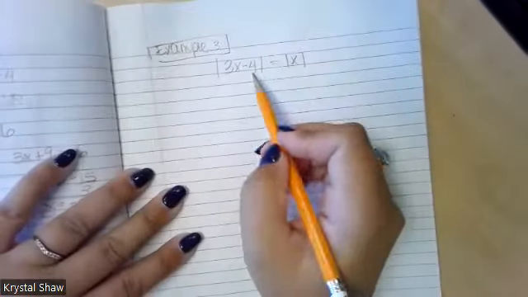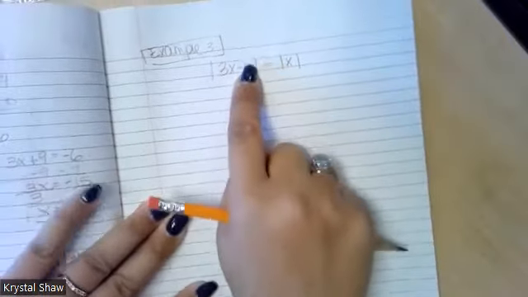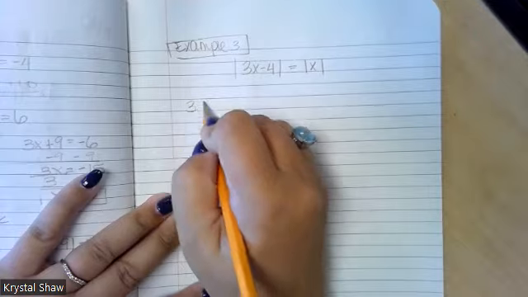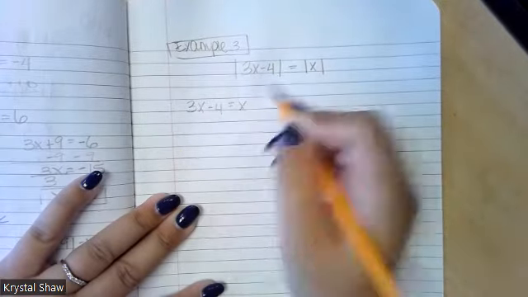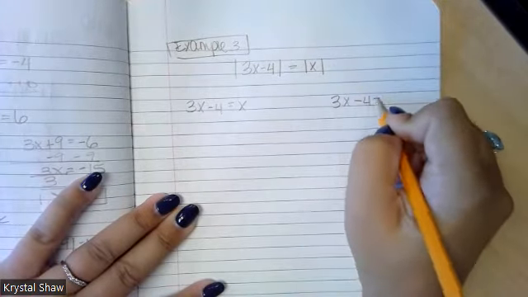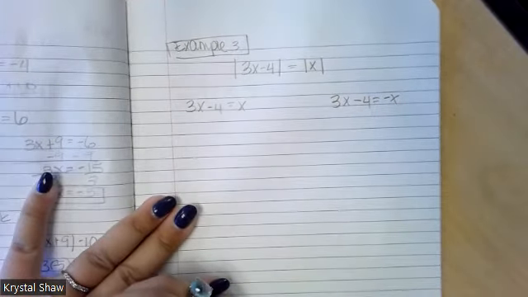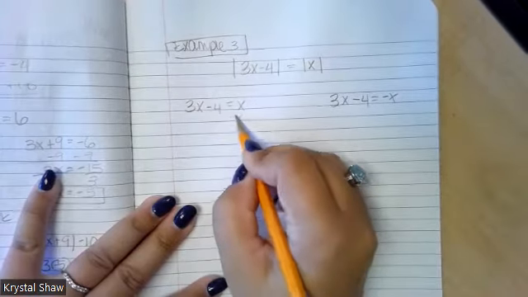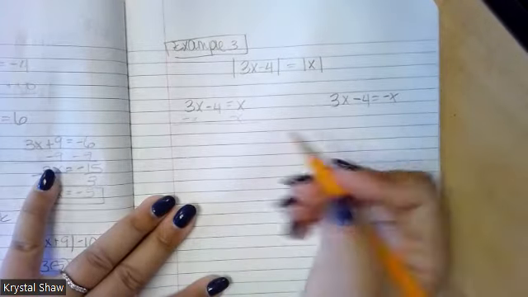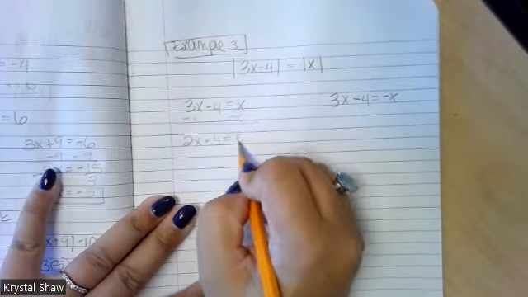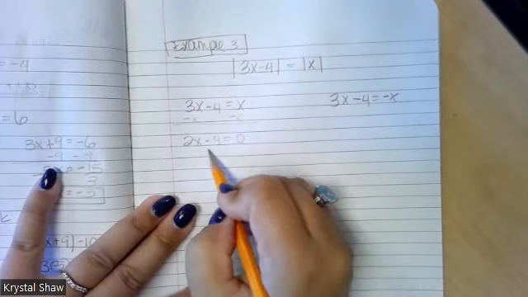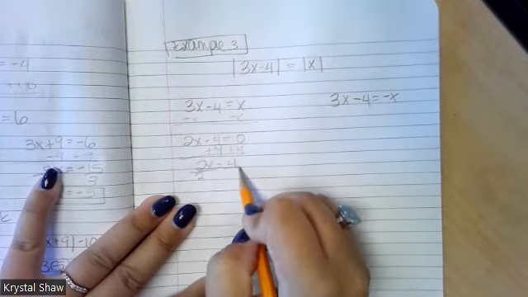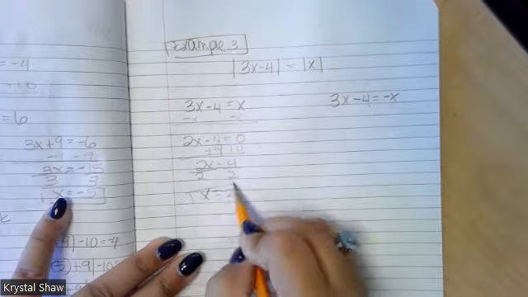So I'm going to do the exact same thing. I'm going to take this out of my absolute value, and I'm going to set it equal to a positive and a negative one of these. So I have here 3x minus 4 equals x, and I have 3x minus 4 equals negative x. So on this problem here, I have minus x. I'm going to get all my variables on one side. I have 2x minus 4 equals 0. I'm going to isolate my x, so I'm going to add 4 to both sides. I have 2x equals 4. Divide by 2, x equals 2.